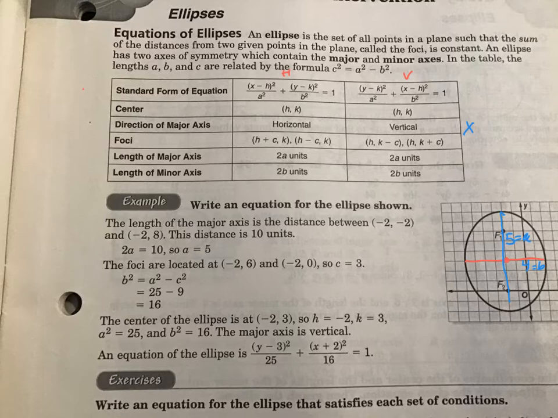Now the foci are always on the major axis. So if they give you 2 foci, you can graph them to see if it's vertical or horizontal. If they graph up and down, it's vertical. If they graph side to side, it's horizontal. Be careful with your graphing, guys. You should know how to graph by now. And then we've got the major axis and the minor axis, which are 2A and 2B.